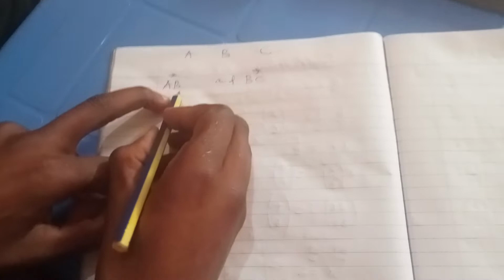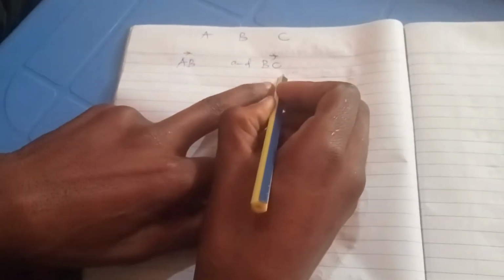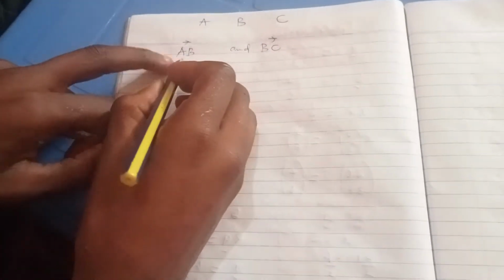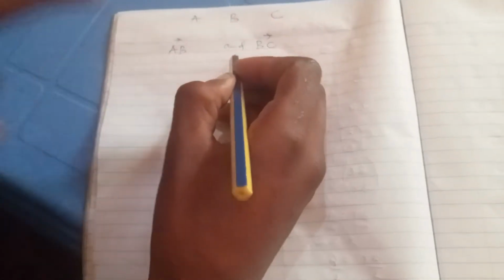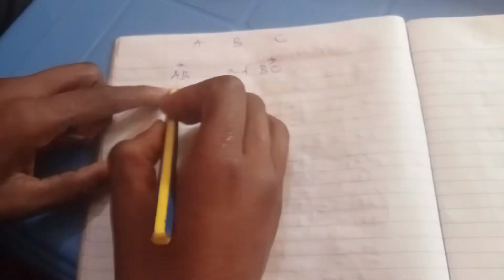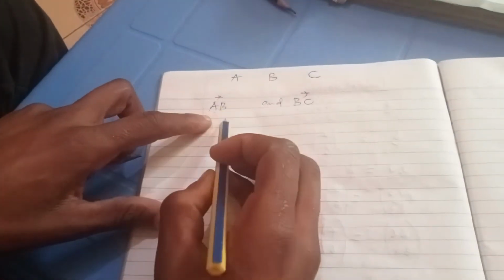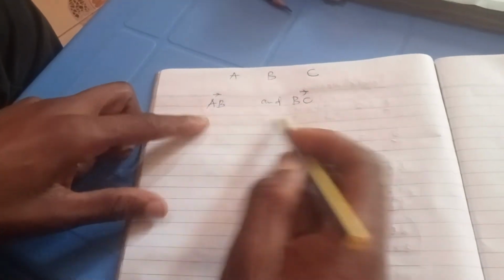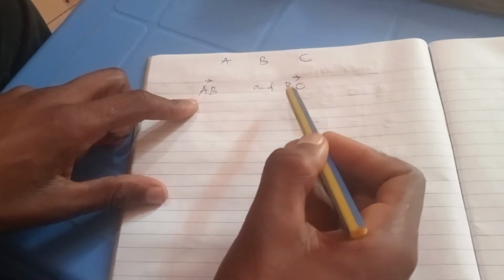You check whether these vectors are parallel, which I believe you have understood how to test. Then you also see whether there is a common point. Here we have AB, and on this side we have BC, so you can see point B is common.